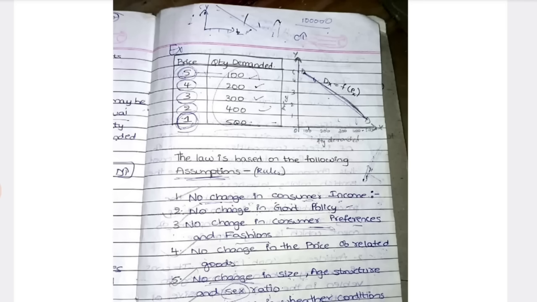After this table and graph, you need to explain it in your own words. For example, when your consumer is preferring more demand when they are having a lower price, like that you can elaborate your explanation.